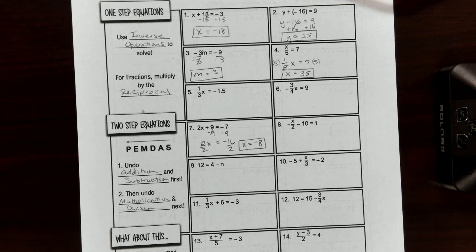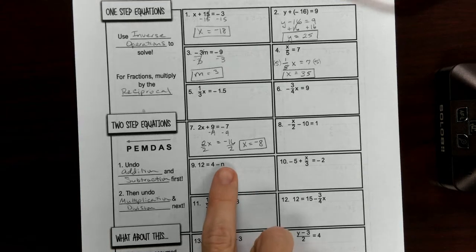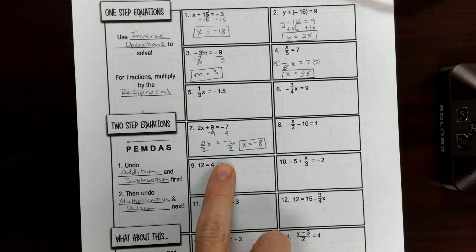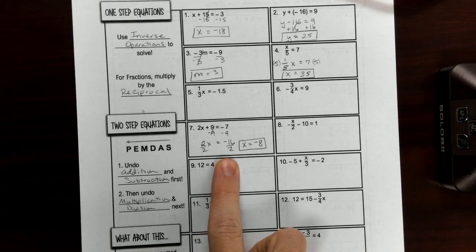Okay. Hey, do you want to do number 9? Oh, I'd love to. Okay, awesome. I like that attitude. So what's the first step, Dylan? Okay, let's leave the variable right here. Let's leave that minus right there, and let's get rid of that 4.